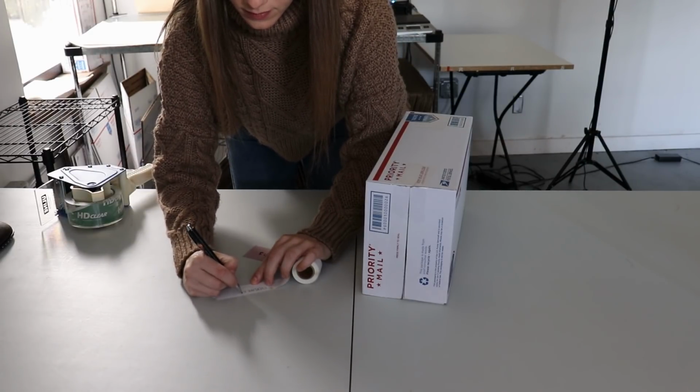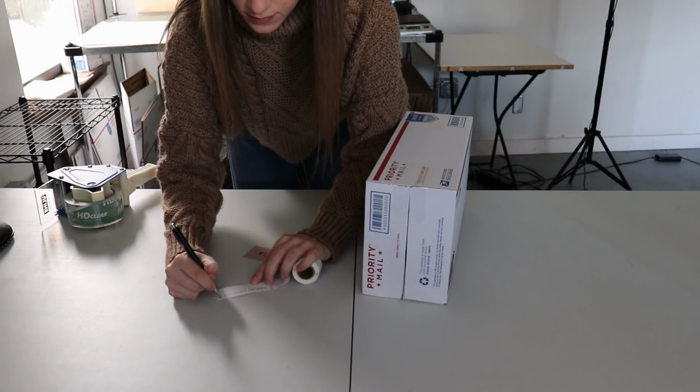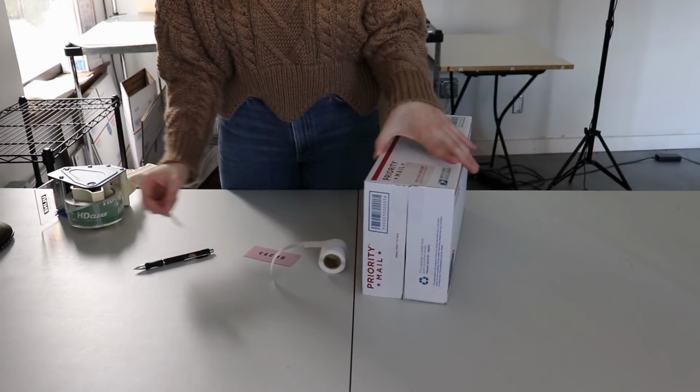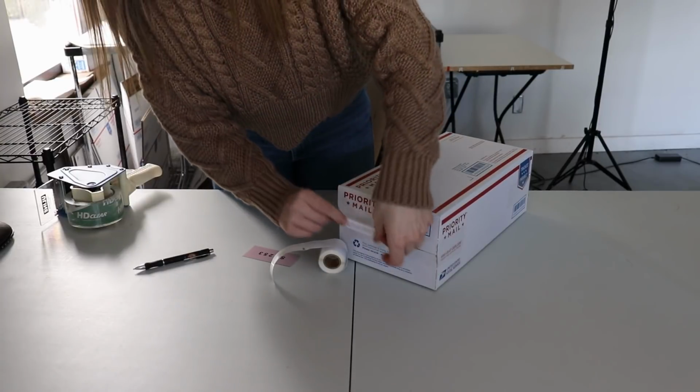that I'll write the name of the shoe, so just the brand, the style, and the size, and that way I just feel more confident when selecting it that I'm selecting the right shoe. And then the second thing I add on there is adding the inventory number label.